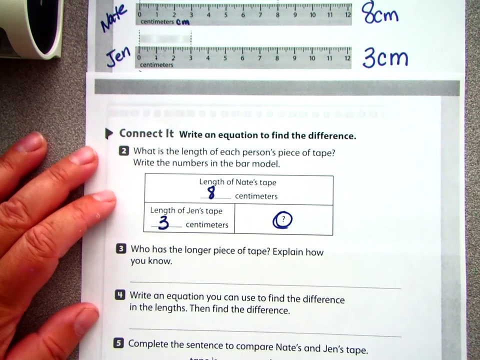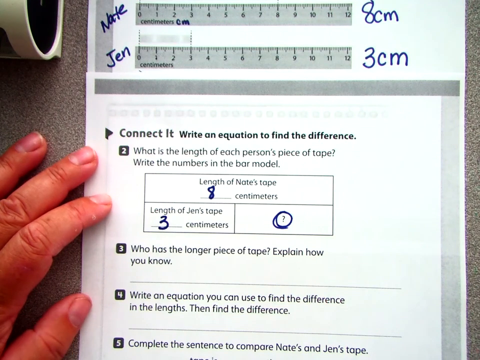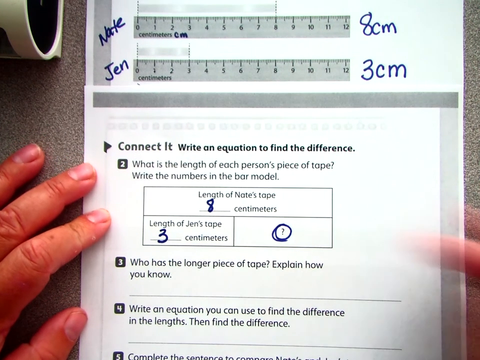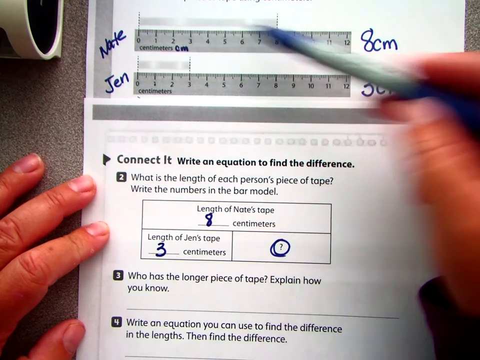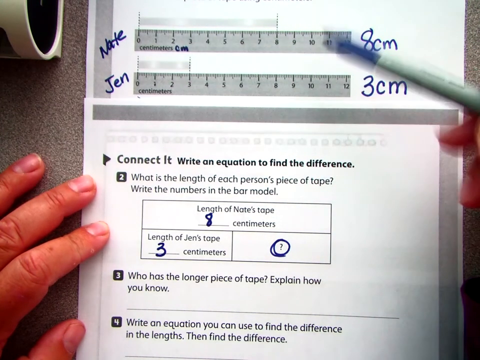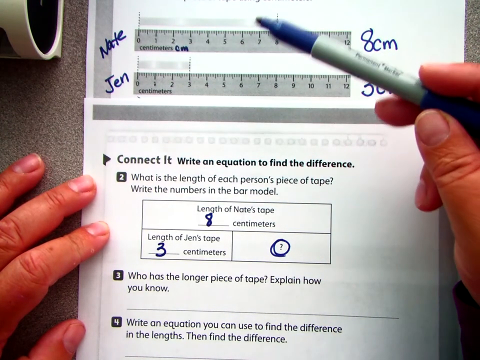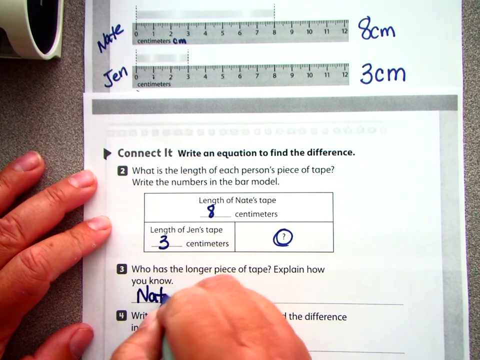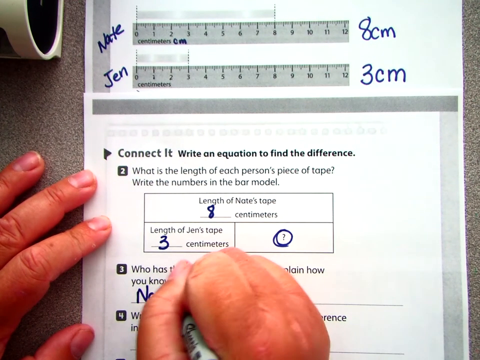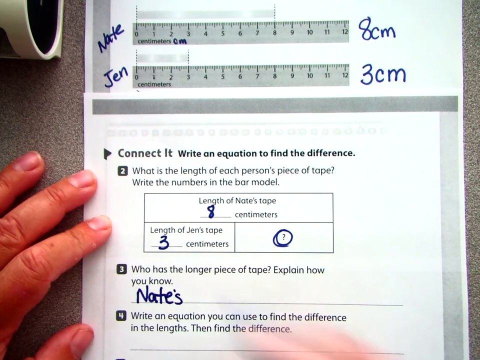Keep that thought there. It says, who has a longer piece of tape? Explain how you know. Well, who has the longer piece of tape? We looked at the measurement and got the numbers here. But you can also see that they lined them up correctly. And you could also look visually and say, oh, Nate's is longer.